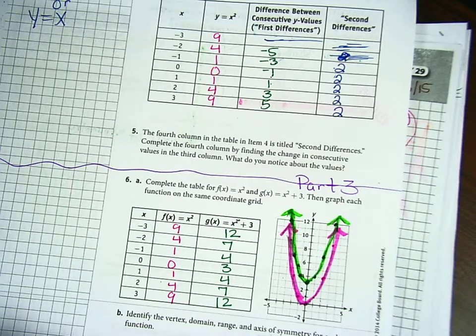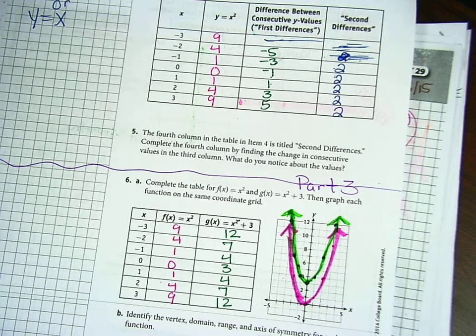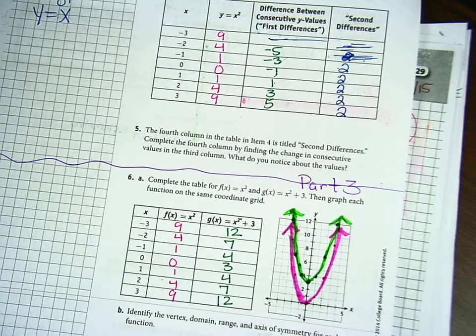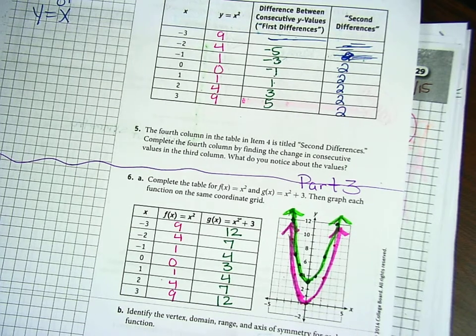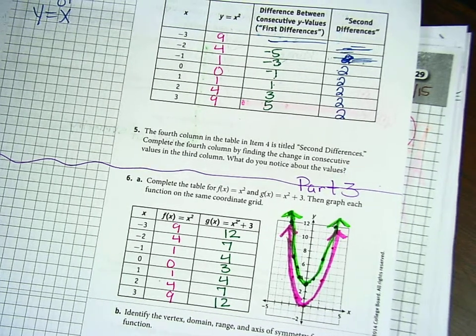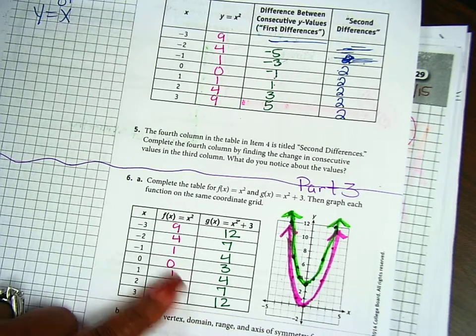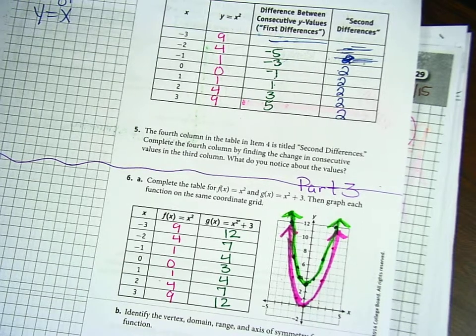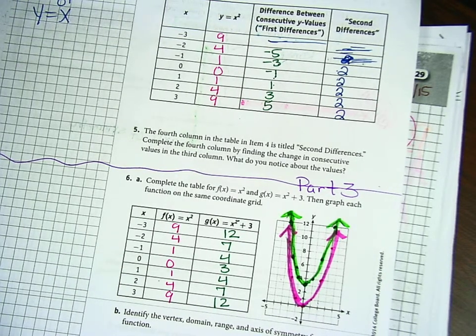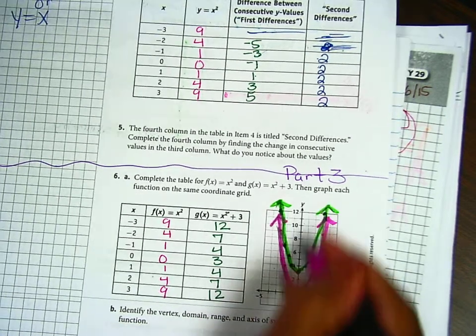Down here, it asks for f of x, what is the vertex? For our parent function, that vertex is at 0, 0. For x squared plus 3, the green one, the vertex is at 0, 3. The axis of symmetry for the pink one is x equals 0.